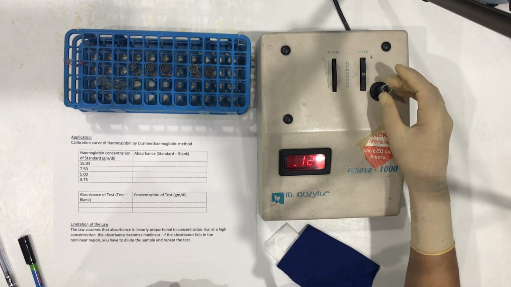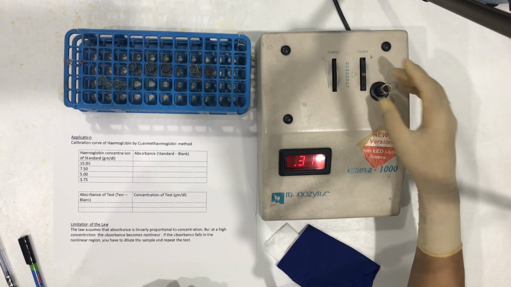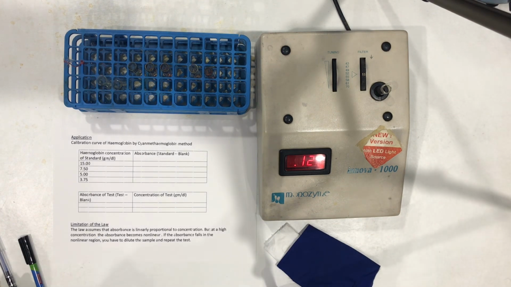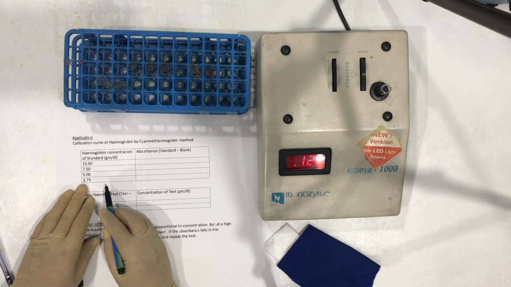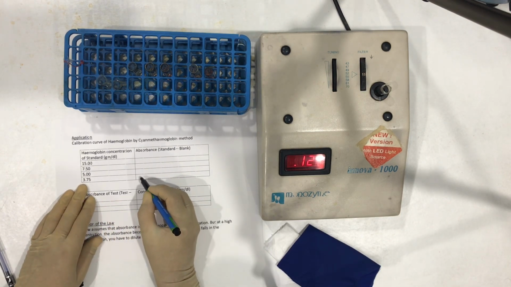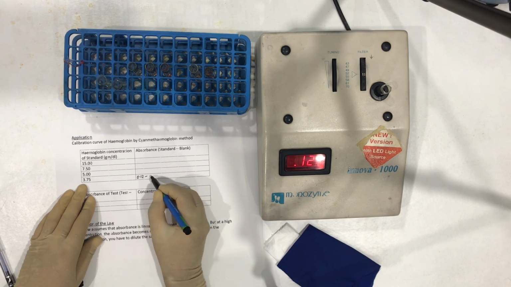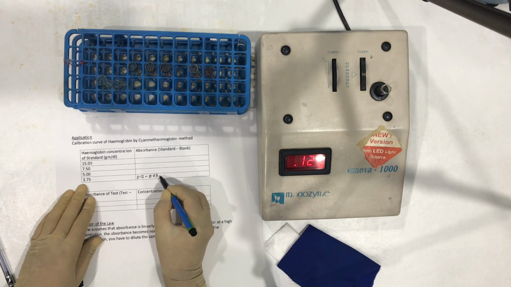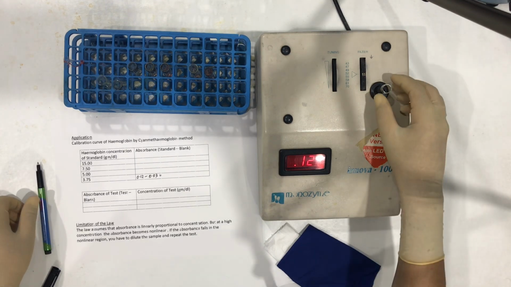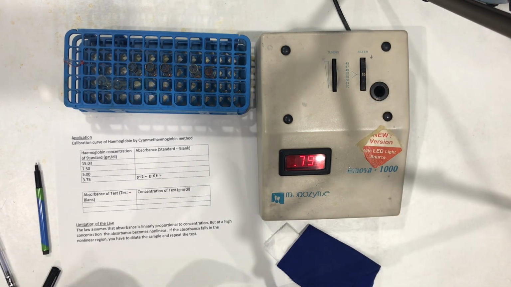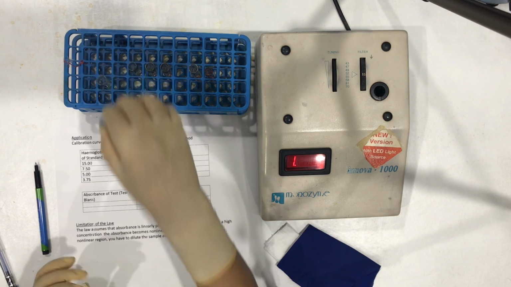0.12. So standard 3.75 is giving absorbance of 0.12 minus our blank 0.03. Let us take the absorbance of our second standard.